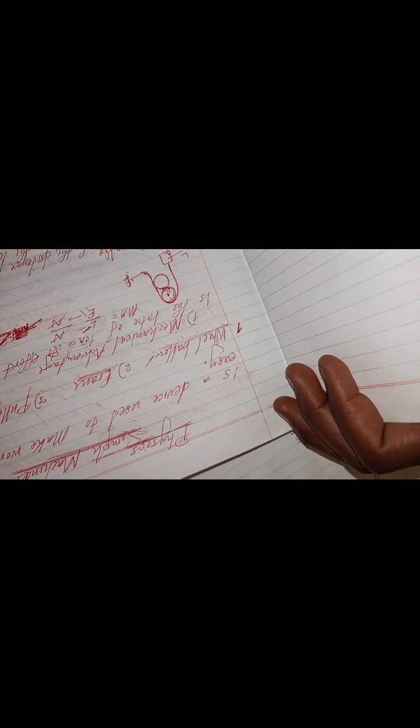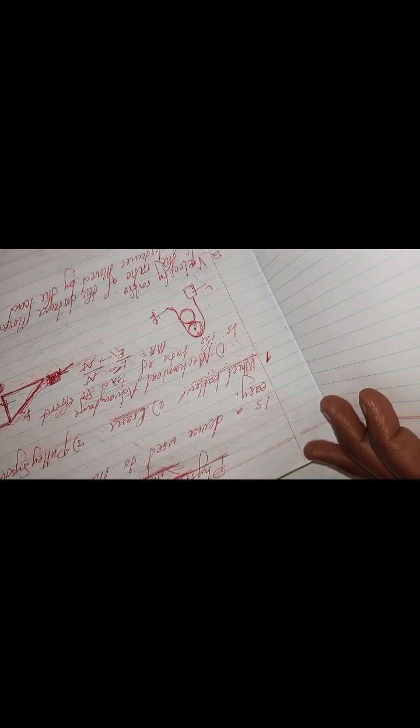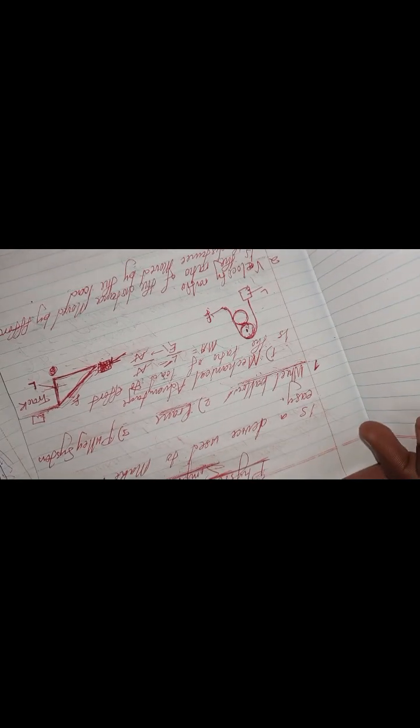That is where we have the wheel and the axle. So I'm going to explain more on this wheel and the axle on velocity ratio. So this is just an explanation on a mechanical advantage. So we move on to velocity ratio.